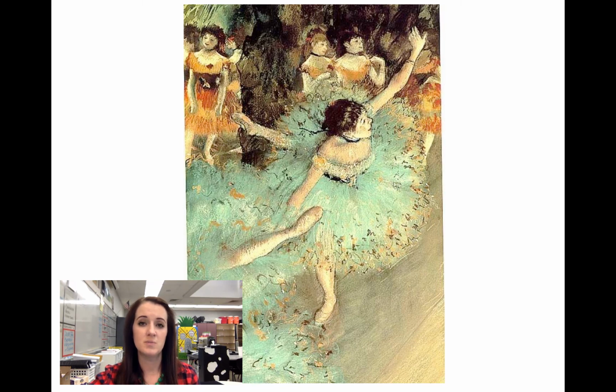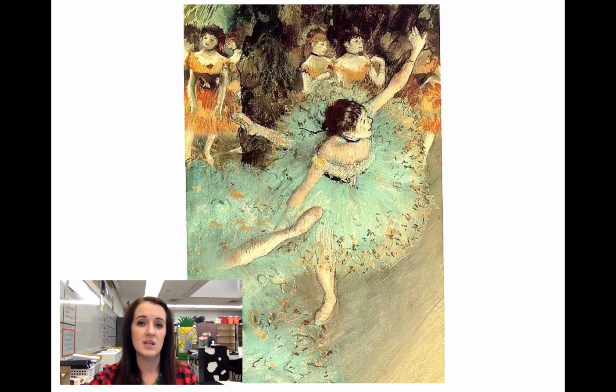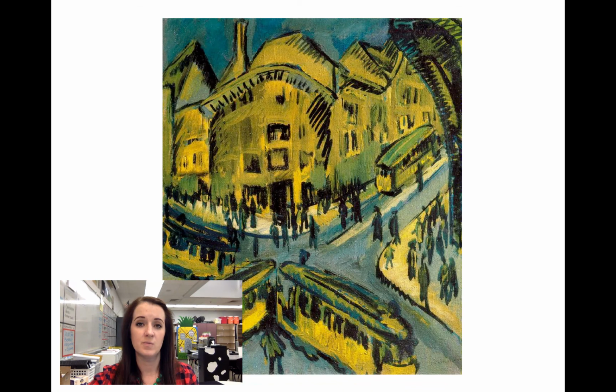So here's the first one, and here's the second. I also want you to think about with these two works how color psychology is being used as a tool for you, the viewer. How do these two works make you feel based on the use of color, the use of line, angles, shape? How do they make you feel?